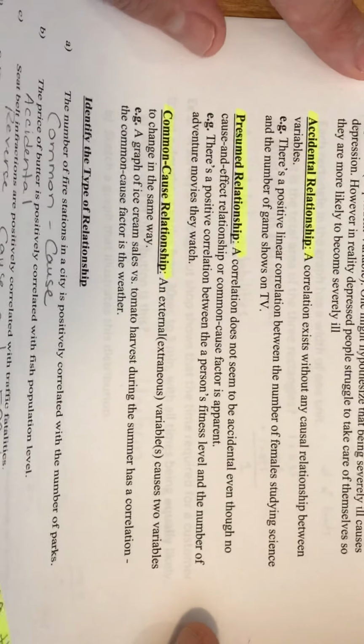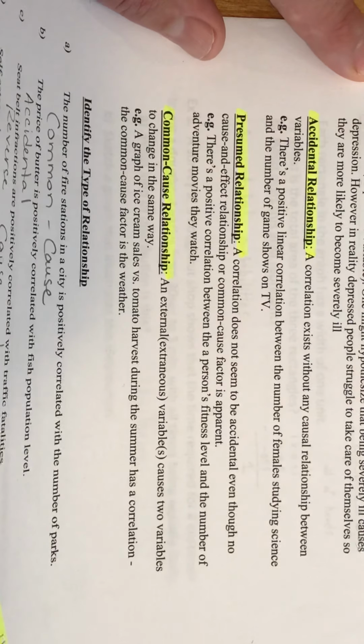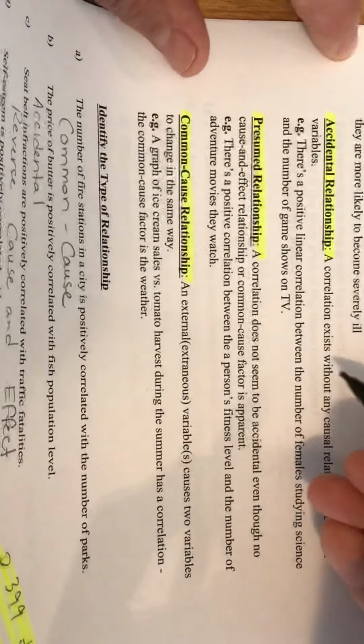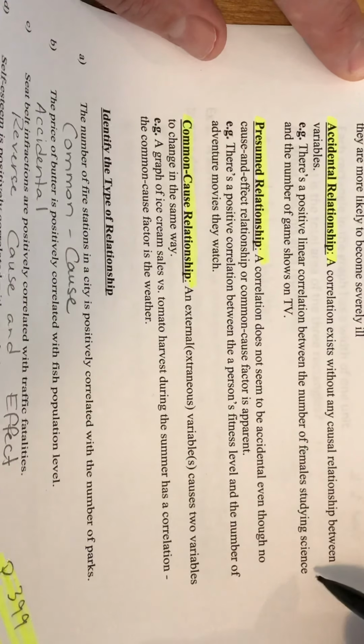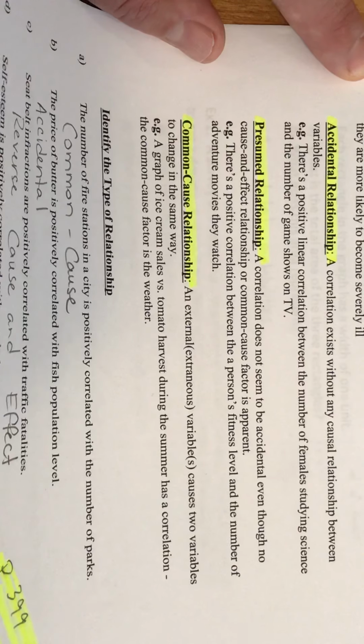Okay, an accidental relationship is where a correlation exists. So there is some kind of trend, some kind of pattern, but it doesn't have any causal relationship. So a positive linear correlation between the number of females studying science and the number of game shows on TV. Nothing to do with each other, but if you were to graph them for whatever reason, they might show some sort of relationship. So that could be accidental.